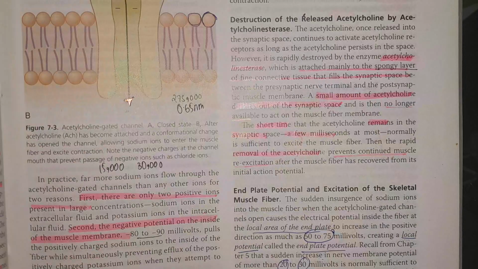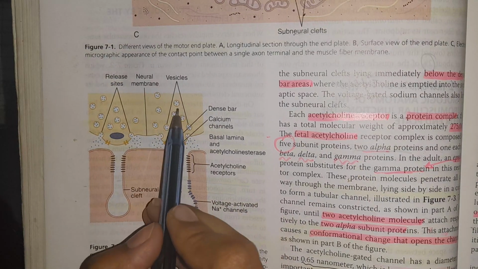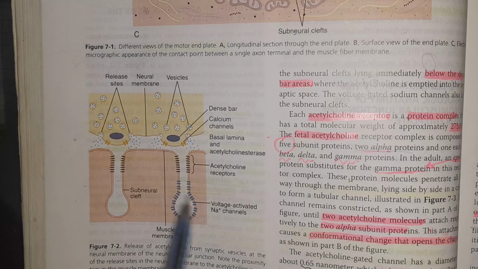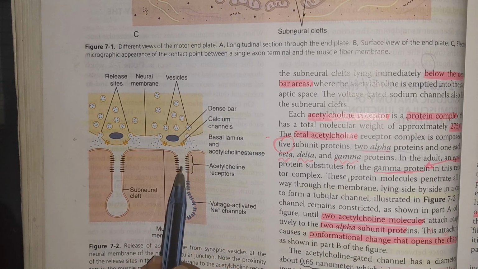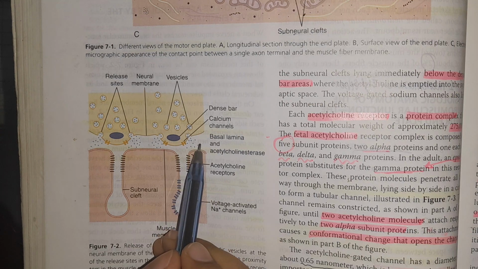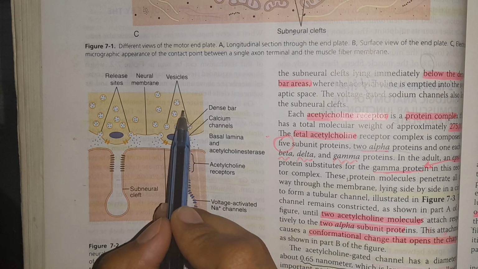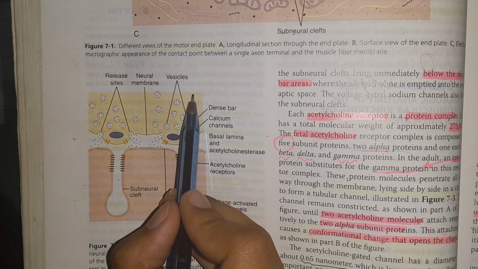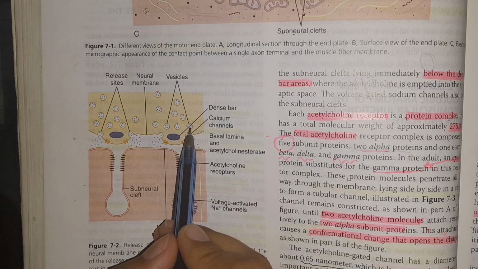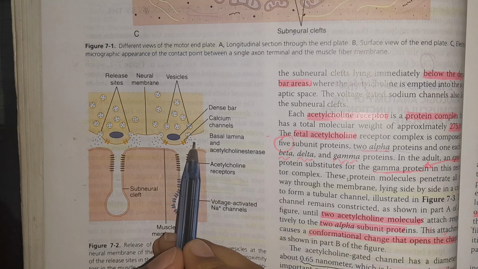Okay, before I tell you something else, let me show you this diagram. Coming to this diagram, you see these are synaptic vesicles. This was the axon, this was the postsynaptic membrane, this is the synaptic gutter, this is the subneural cleft, and this area is known as synaptic cleft or synaptic space, right? So 125 of these synaptic vesicles are released on the coming of a single nerve impulse. A single nerve impulse causes 125 synaptic vesicles to do exocytosis and release the acetylcholine neurotransmitter.